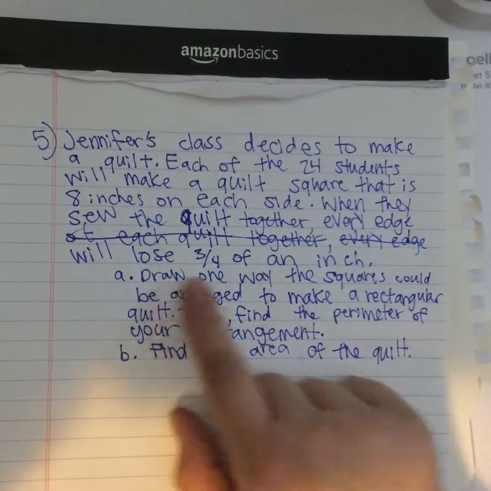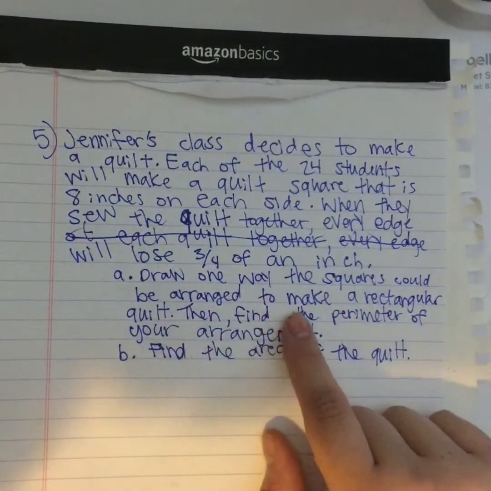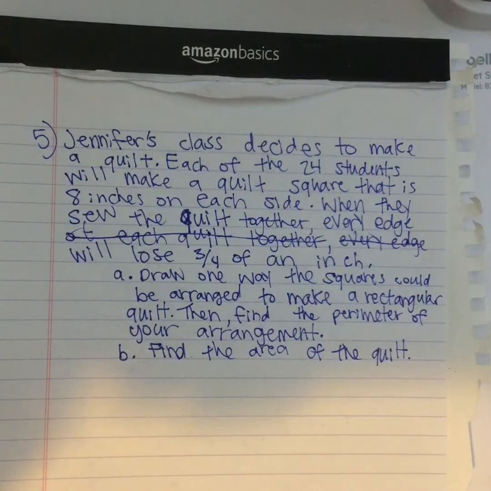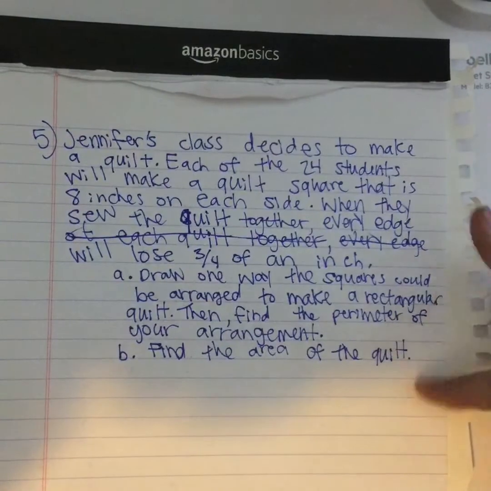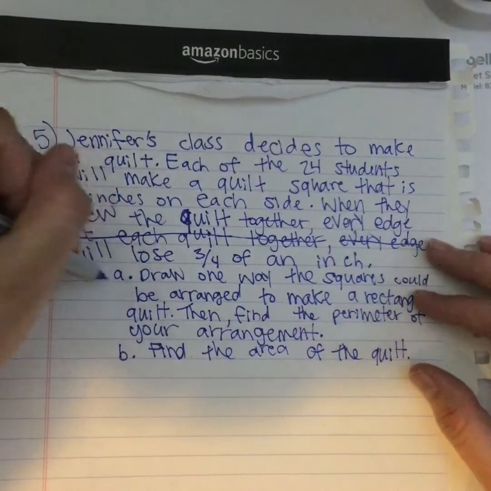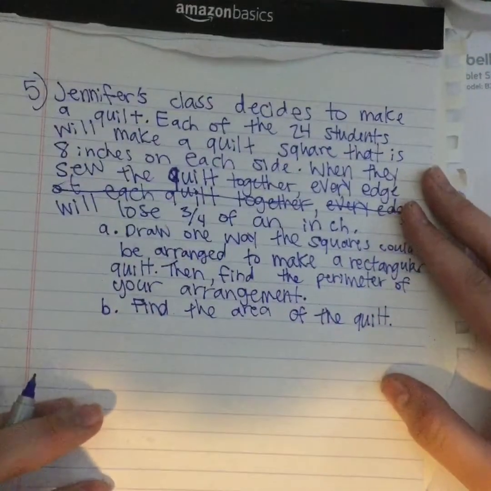Part A says draw one way the squares could be arranged to make a rectangular quilt. Then find the perimeter of your arrangement. Part B says find the area of the quilt. So we could do either of these in whatever order. It doesn't matter, but we're going to start with A since it's the first one.